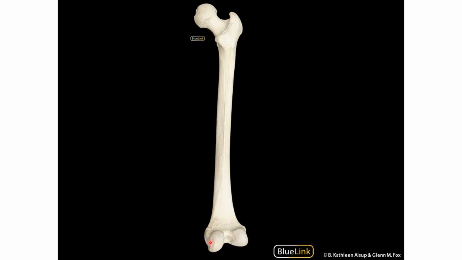Moving to the distal end of the femur, these are your condyles. So this would be medial condyle because medial side is the same side as the head of the femur. So medial condyle, lateral condyle. Just above the condyles will be your epicondyles. So this would be lateral epicondyle and medial epicondyle.